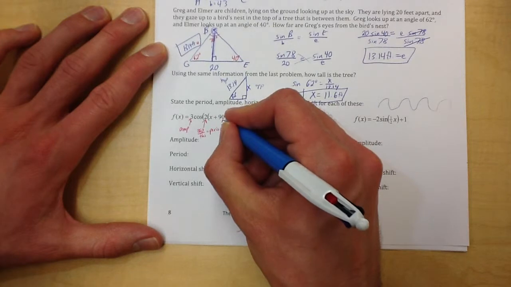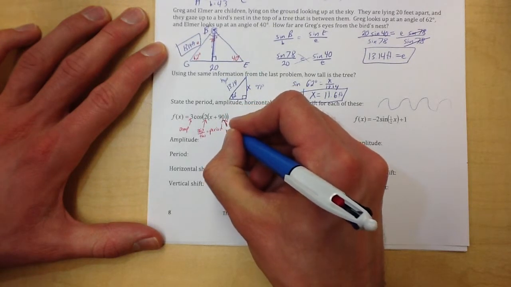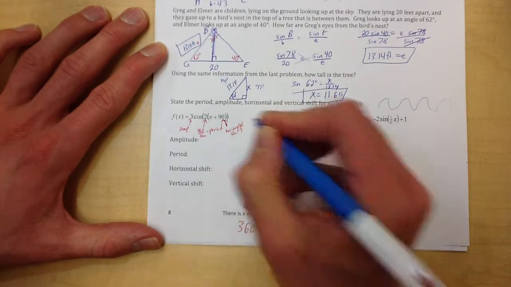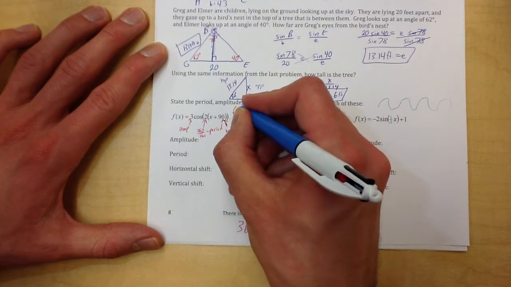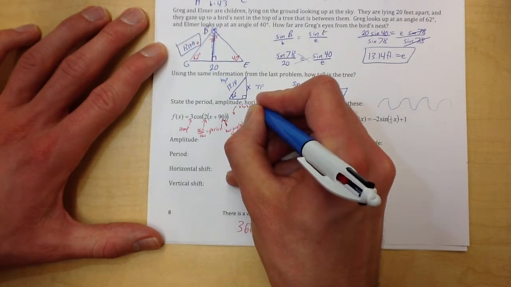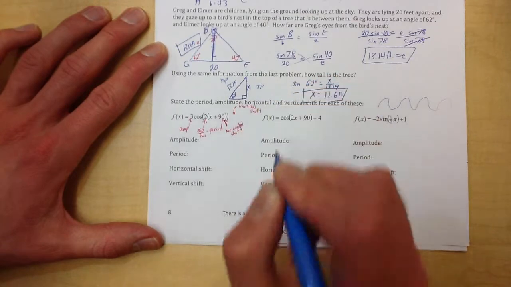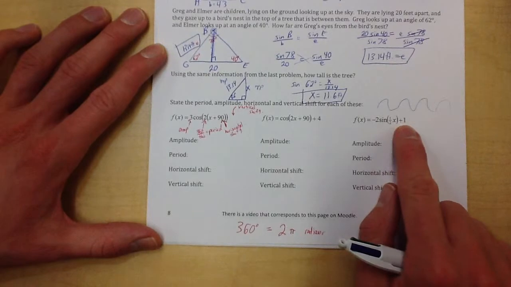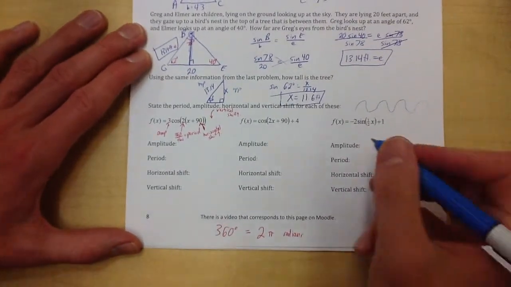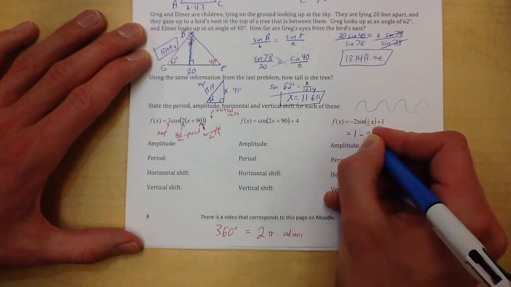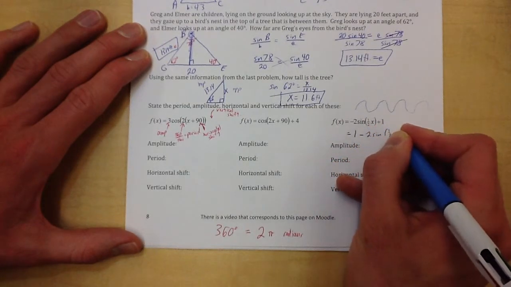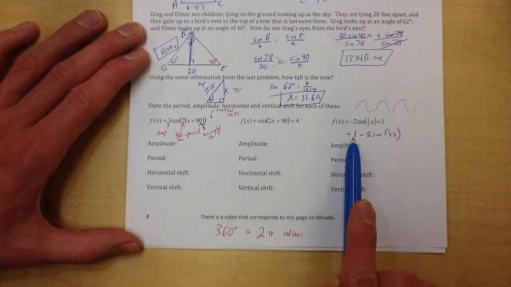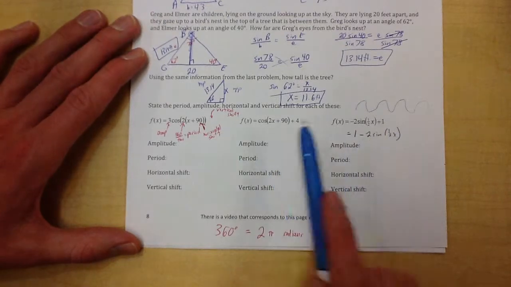This number right here is the horizontal shift. There is an exception to that. And this number at the very end that you don't see is the vertical shift. Now that we've drawn all over this problem, let me point out a couple things. Sometimes the vertical shift will go in the front. For example, let's look at this last one. It might say, instead, 1 minus 2 sine of 1/2 x. In this situation, the 1 has been moved from the back to the front, but it's still the vertical shift because it's not really connected to the term that has the sine or cosine with it.